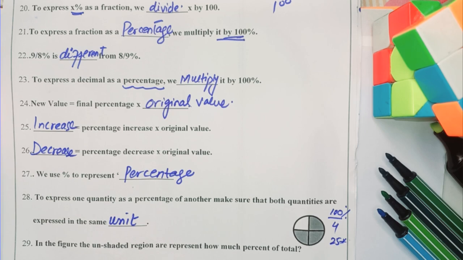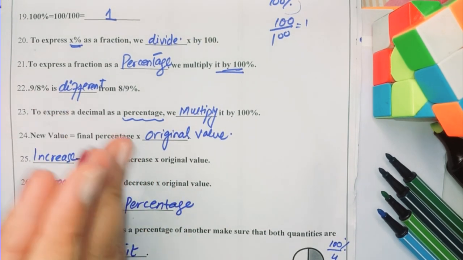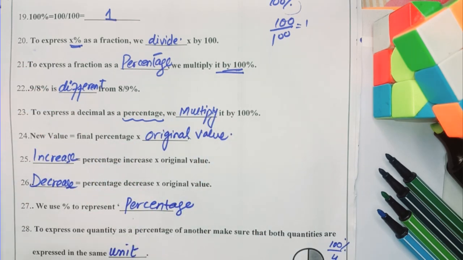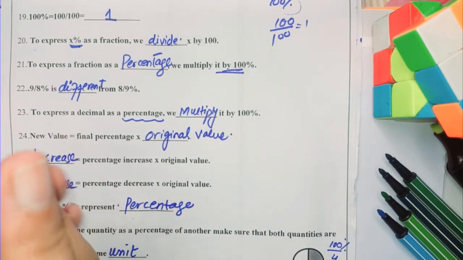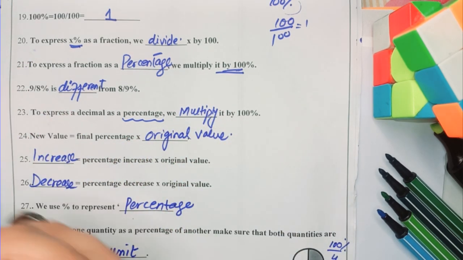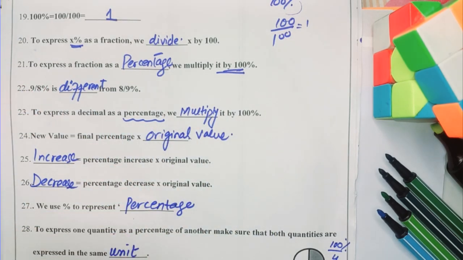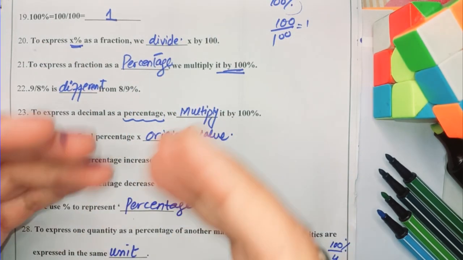So dear students, we have done some fill in the blanks from chapter number 2, rate, ratio and percentages, so that you can attempt your objective portion of the paper.